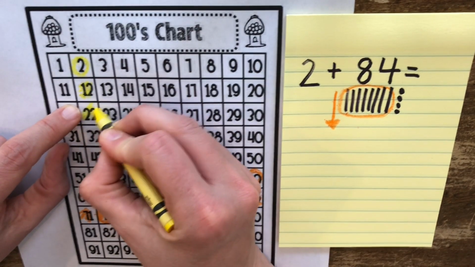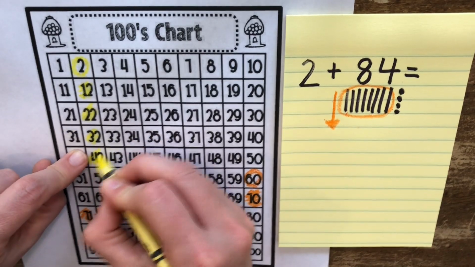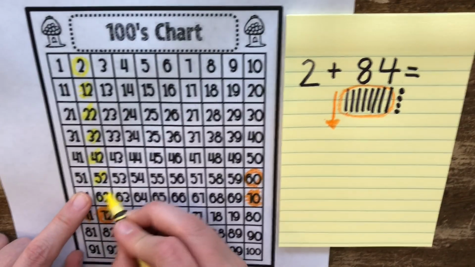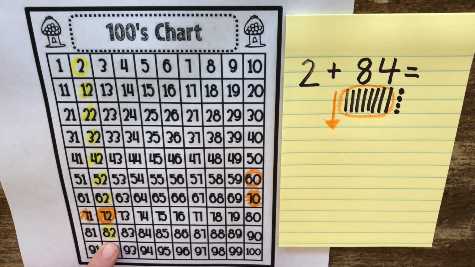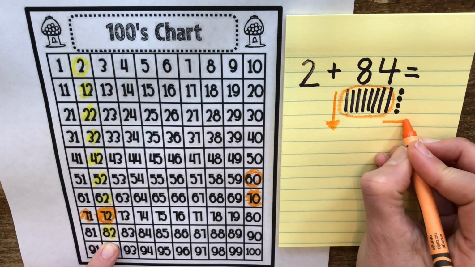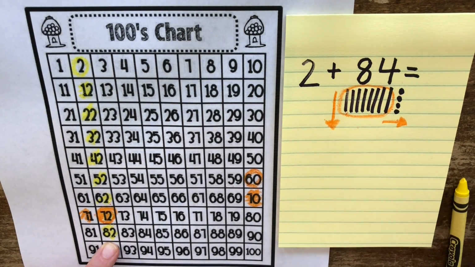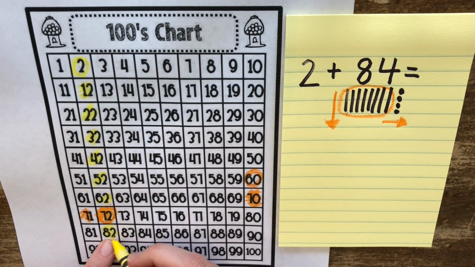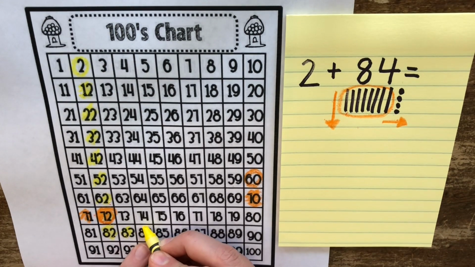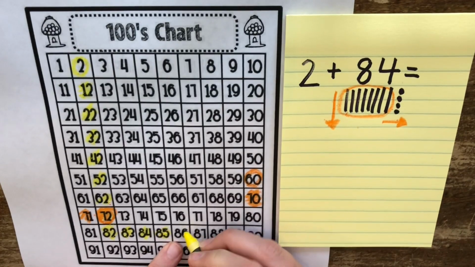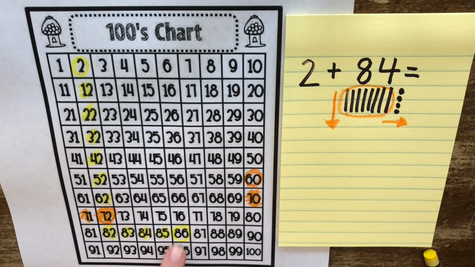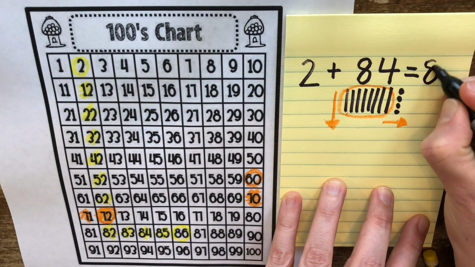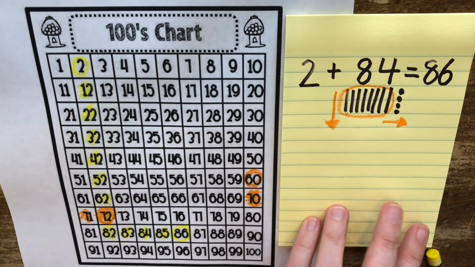1 10 rod, 2 10 rods, 3 10 rods, 4 10 rods, 5 10 rods, 6 10 rods, 7 10 rods, 8 10 rods. And now, my friends, we're not done because of these ones. We have to go horizontally 4 spots. So from here, we got to go 1, 2, 3, 4. We found it, my friends. The answer to this one is 86.